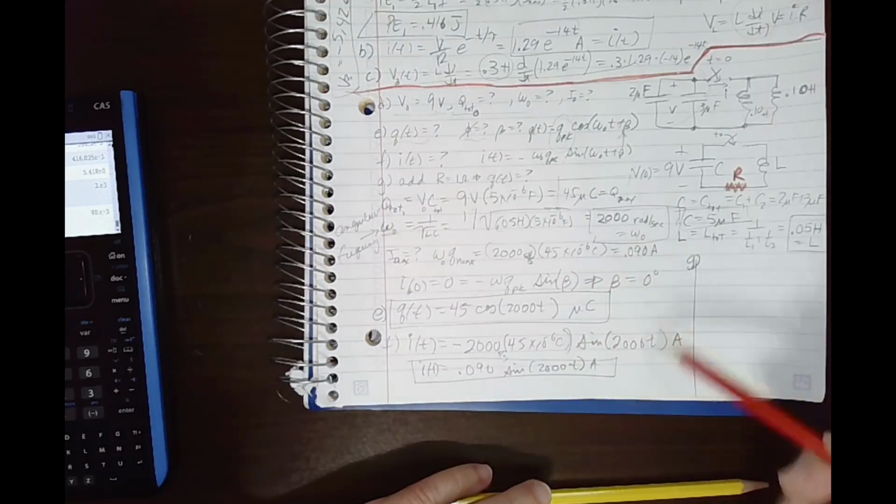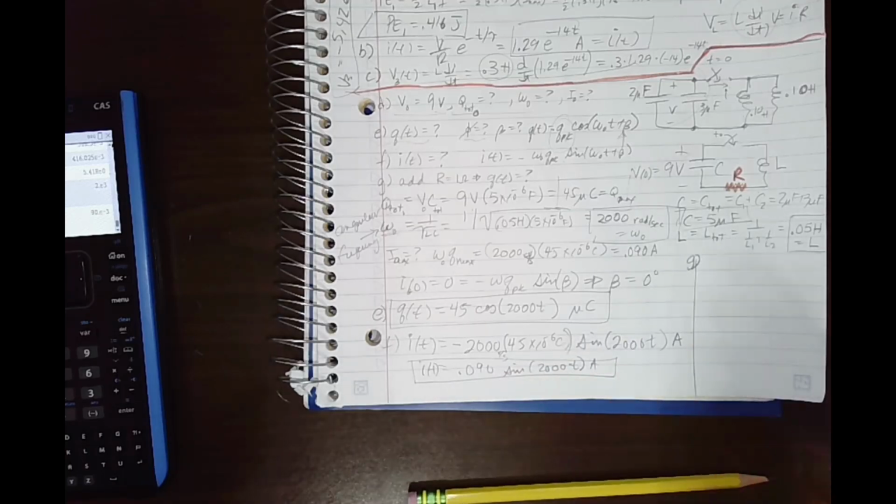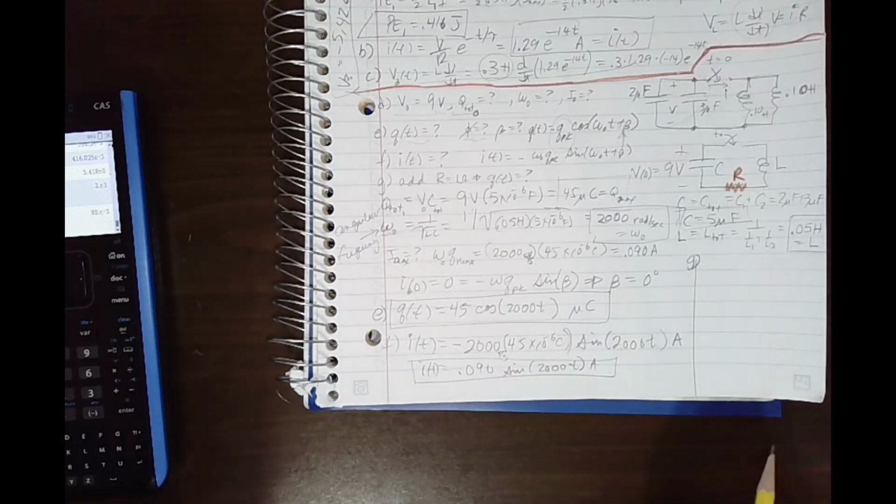So we don't have this current that goes on forever as a sine wave with a nice fast frequency. We are going to have the sine wave at the start, but then it's going to get smaller and smaller and smaller as it goes. And what is it asking for? What is Q of t if we add a 1 ohm resistor?